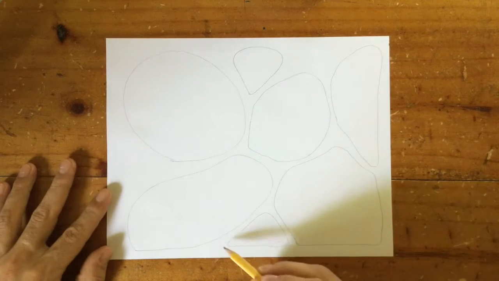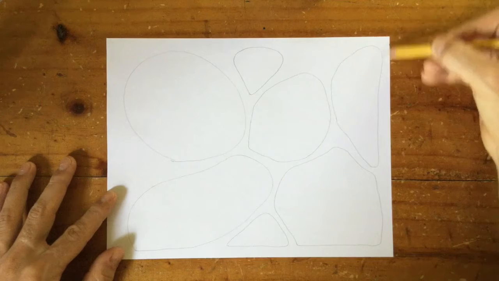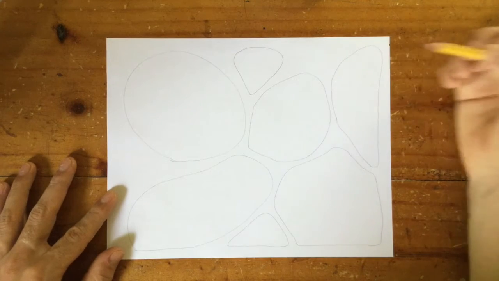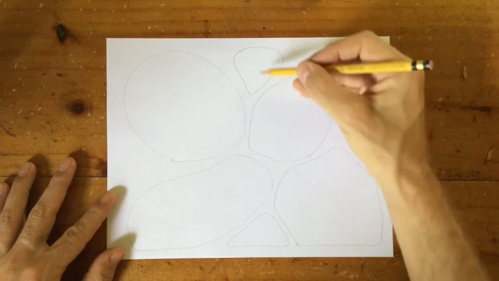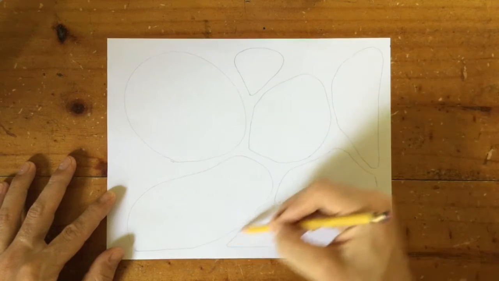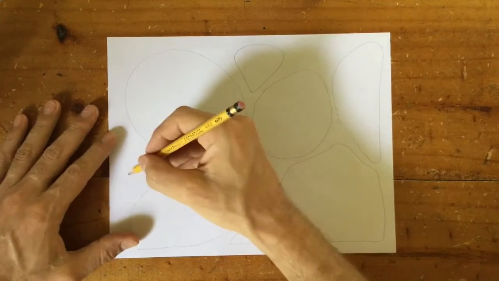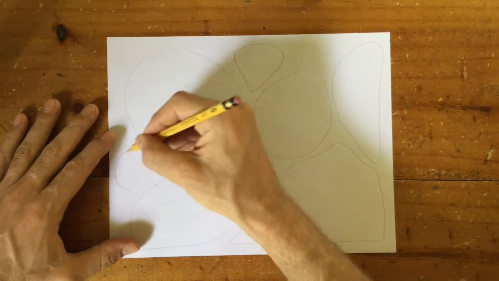So you see how I've made the shapes reach right to the edge of the page and created these joining up parts and also lots of space. Let's have another space here actually.